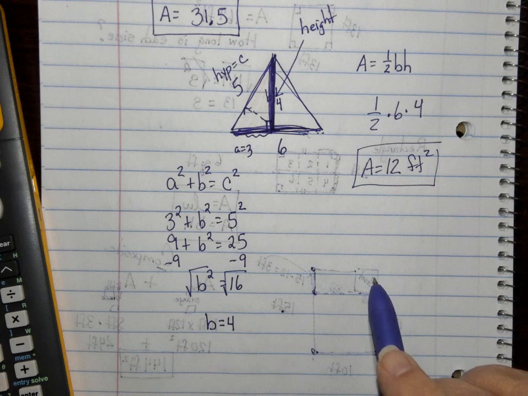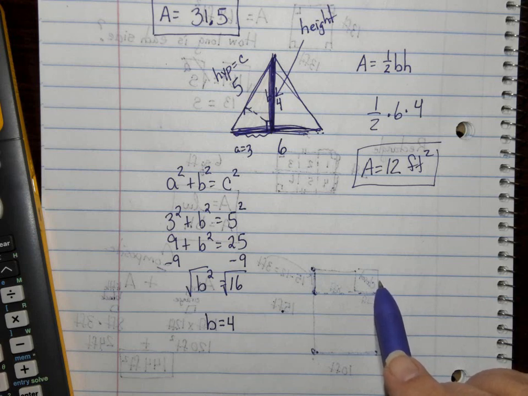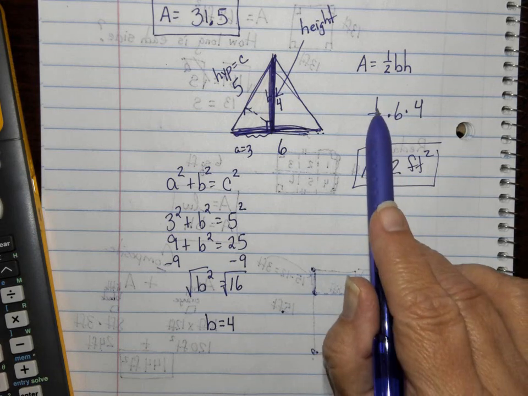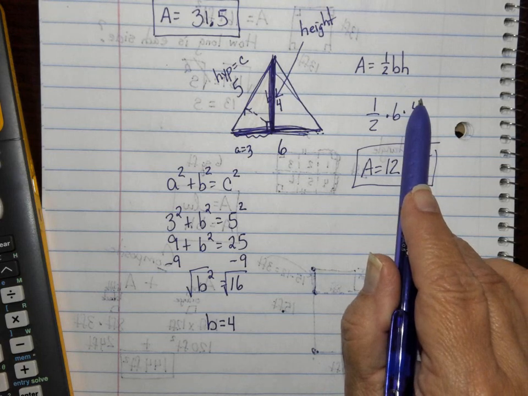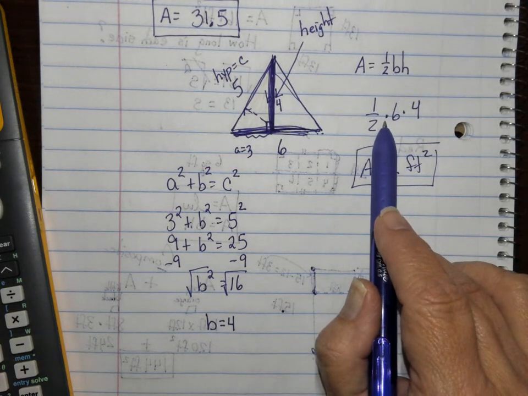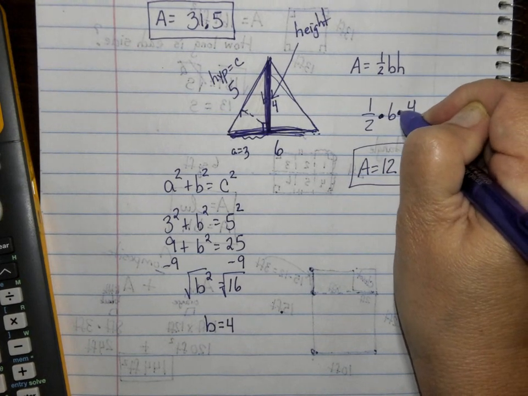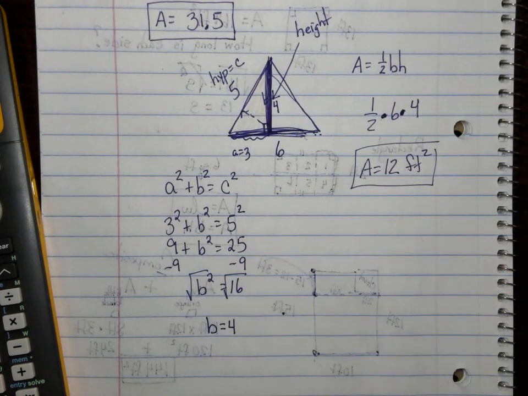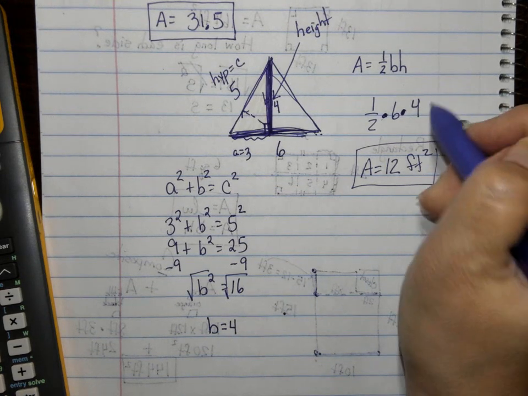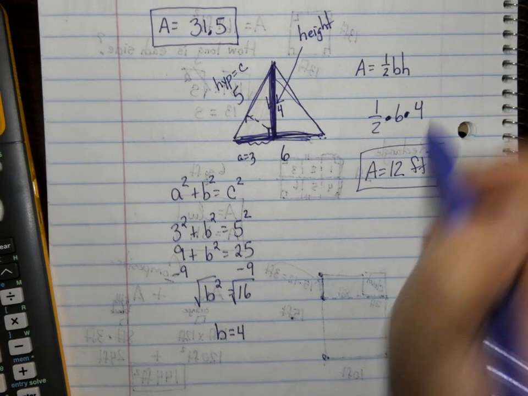Would it go the other way? What do you mean? You do the 4 first and then 6. Yes. So then what's half of 4? 2. And what's 2 times 6? 12. Yes. Because we're doing multiplication, multiplication can go in any order. That's a very good point, William. Because sometimes this number over here is easier to take half of.